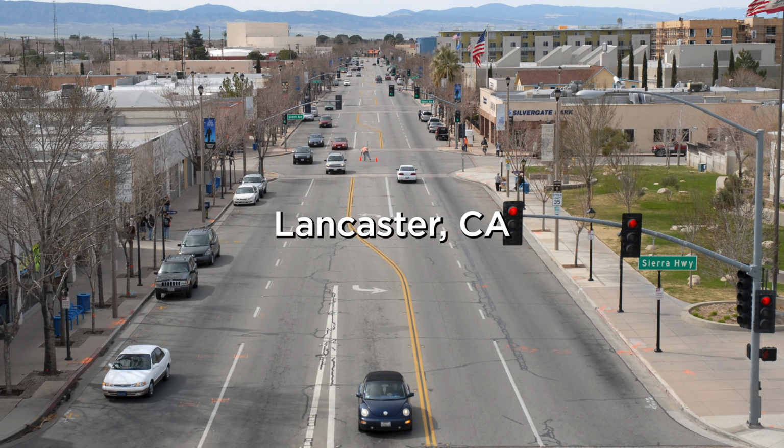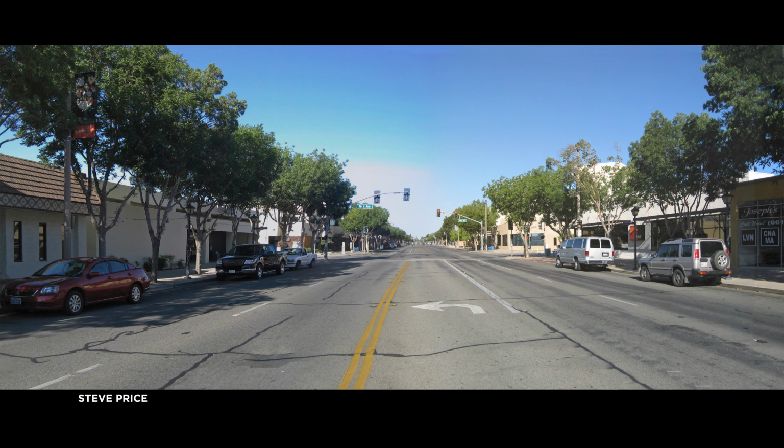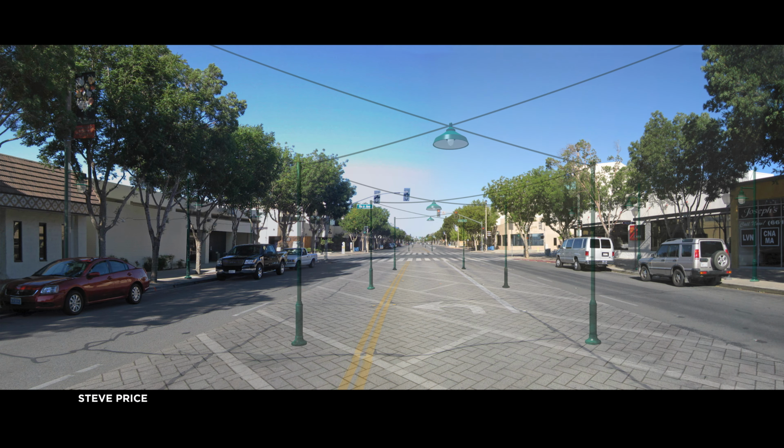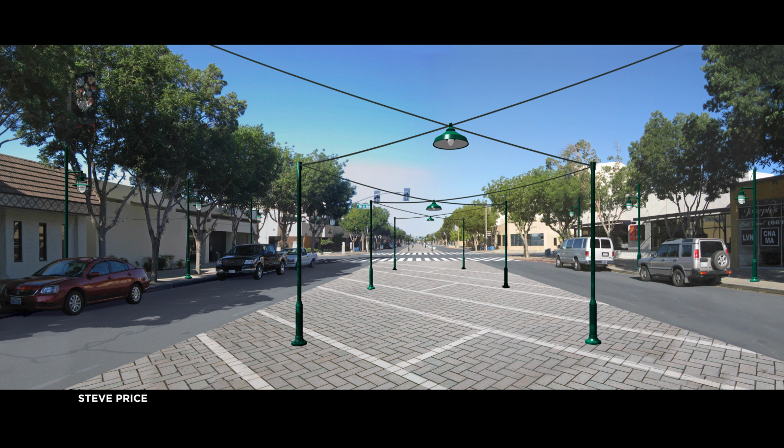I started doing photo simulations of urban change in the 1990s, inspired by the early computer work of Dover, Kohl & Partners and the late urban developer Ron Morgan. I did this image in 2009, illustrating a concept proposed by Moule & Polyzoides for Lancaster, California.